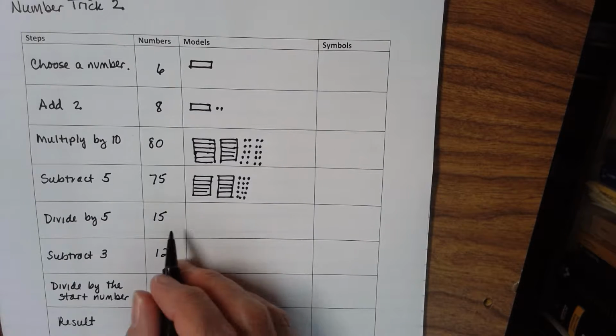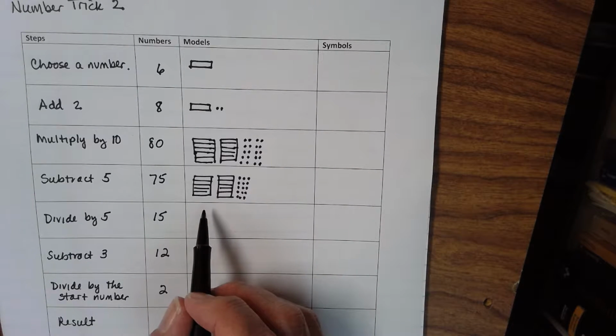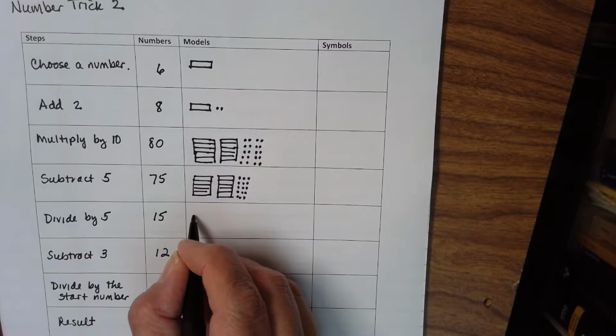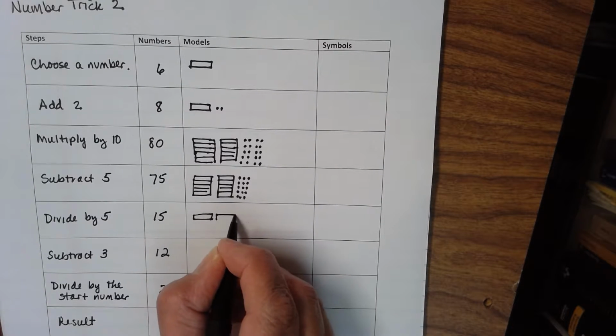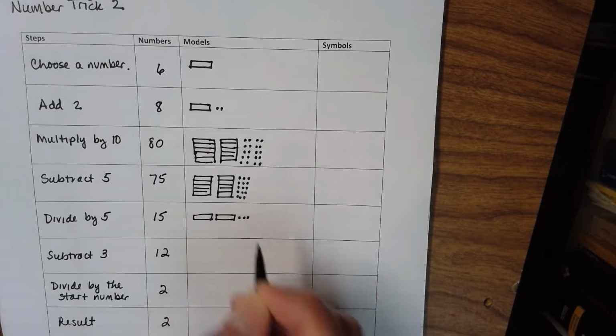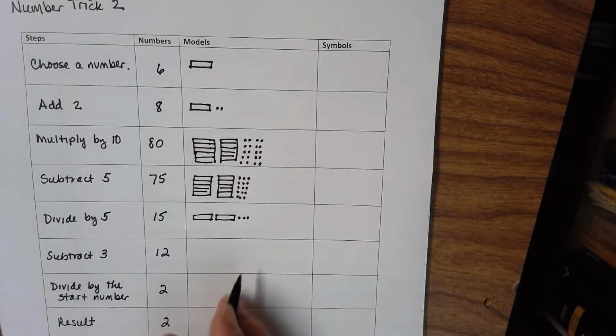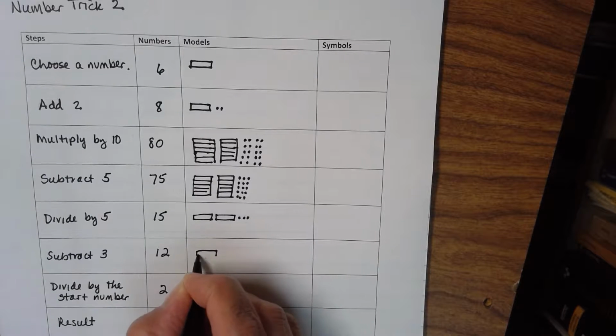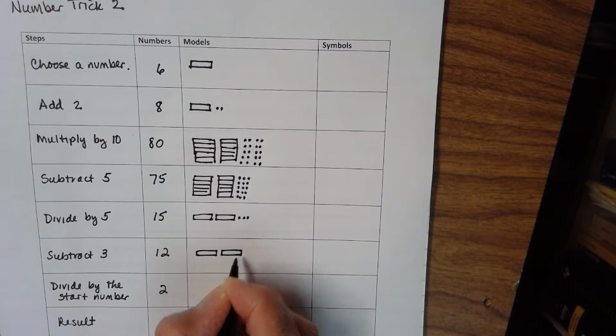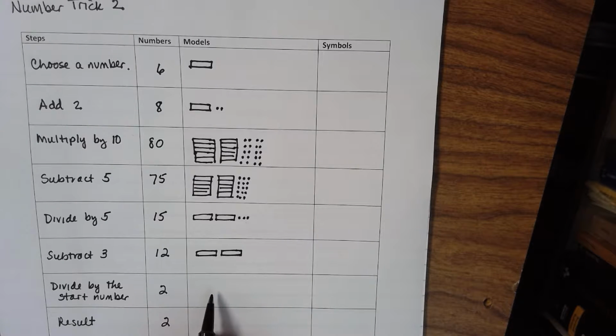Okay, then I divide by 5. Well, that's less tedious. That's just one of these rows. So now I just have 2 copies of my starting number and 3 extra. Then I subtract those 3. So now I just have 2 copies of my start number. And in the next step, I divide by my start number. So that's a little bit more abstract here. If you think about what it's really asking, it's how many copies of my start number do I have? So I have 2 copies, and that's always going to be the result of that step.